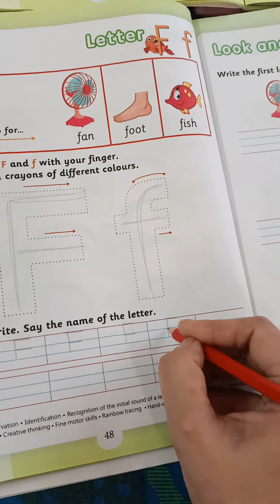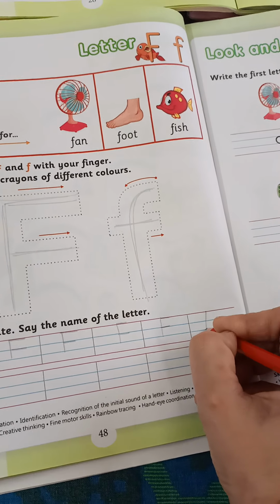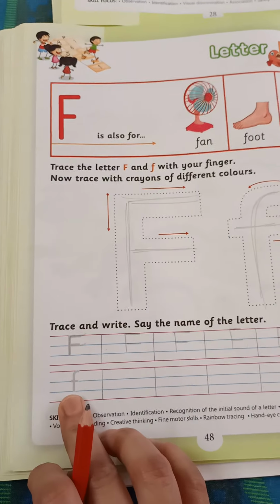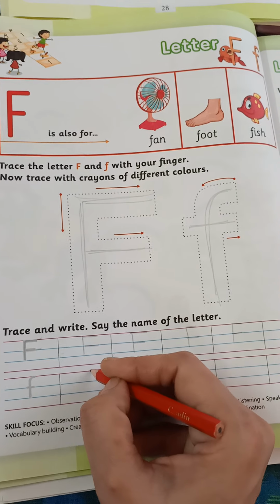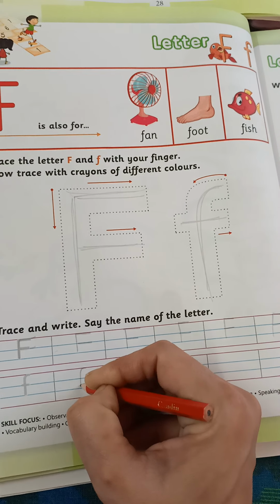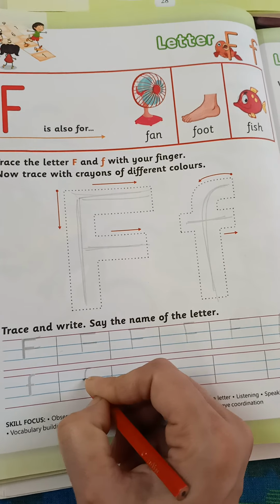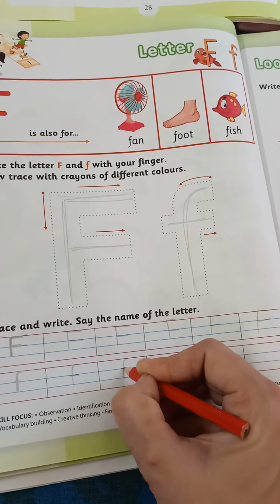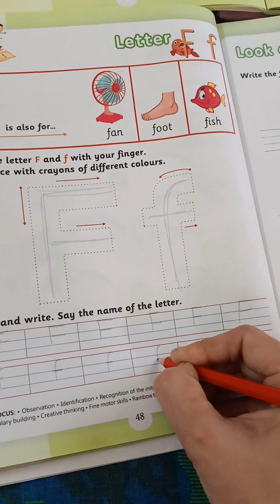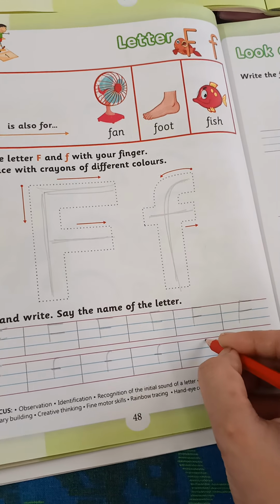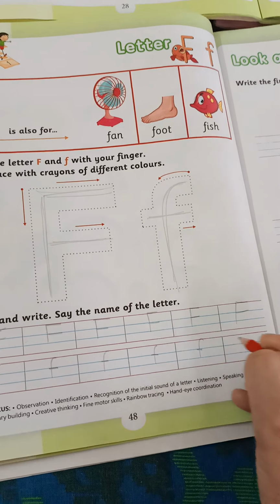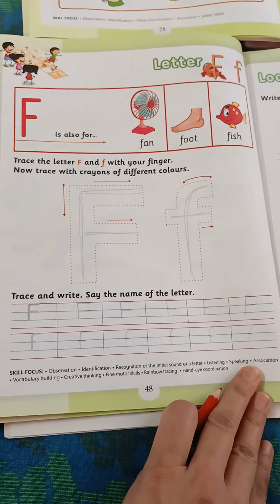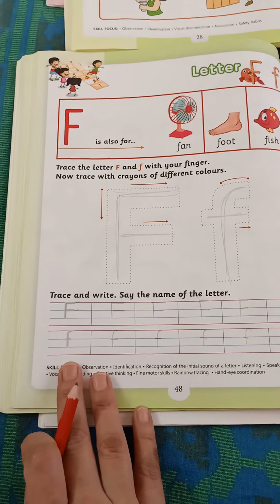Standing line, sleeping line, sleeping line. This is your F. Then we have what? This is a small f. So for this what you will do, आप ऐसा curve करोगे, stop over here and then just do a line over here. It is very simple. Just do a curve, stop, and then do a sleeping line. This is small f. Okay, so I want you to practice this big F and small f.